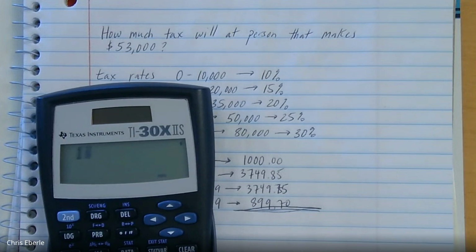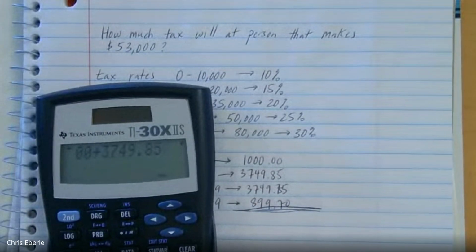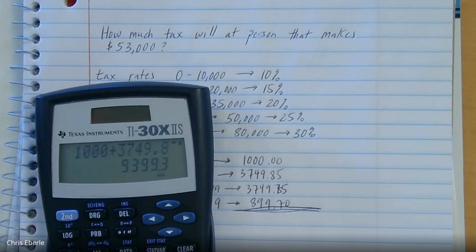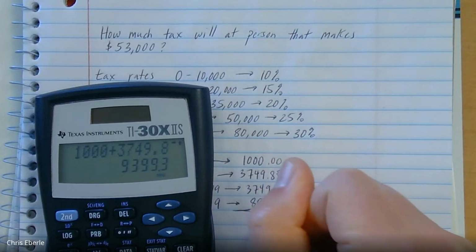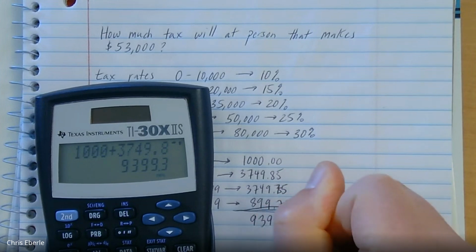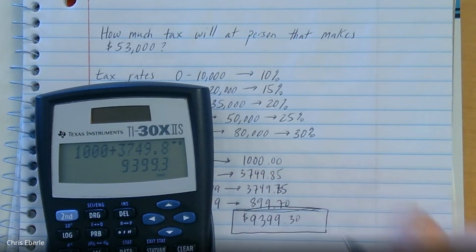So let's add these together: 1,000 plus $3,749.85 plus $3,749.75 plus $899.70. If I add those all together, I'm going to end up with $9,399.30 being owed on my 53,000 income.